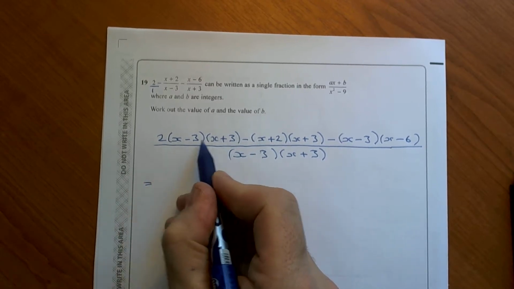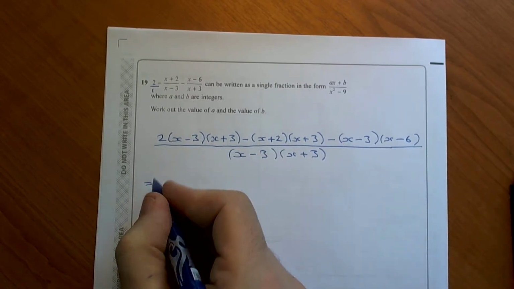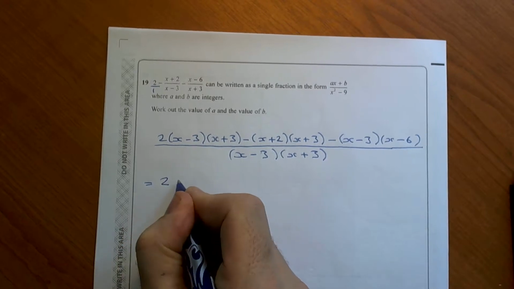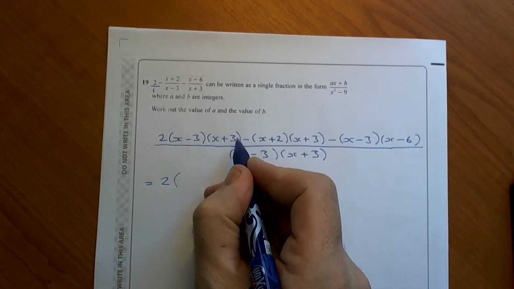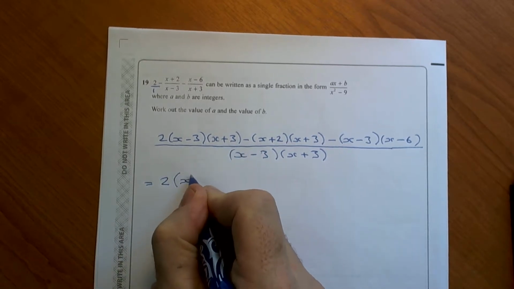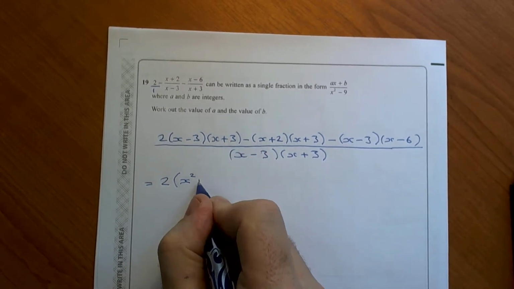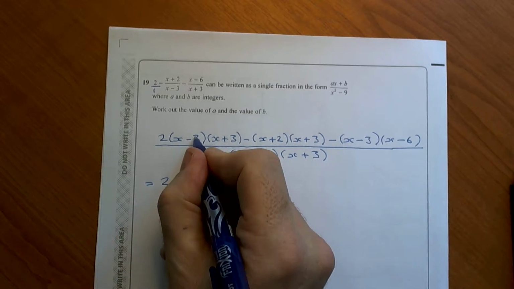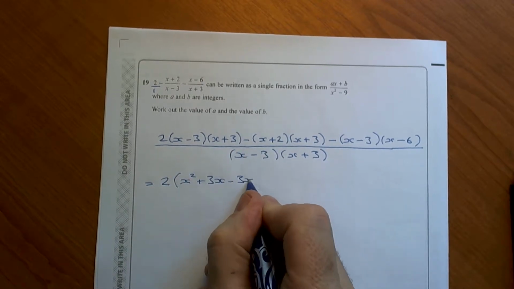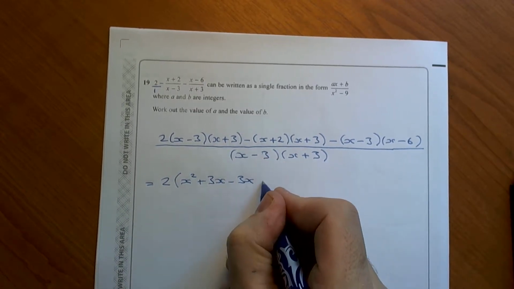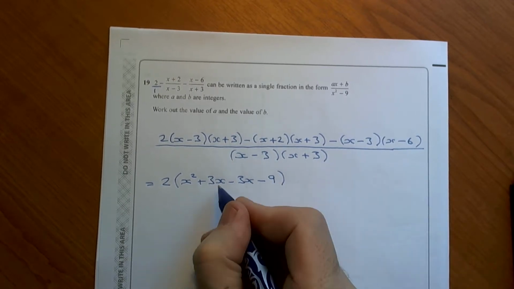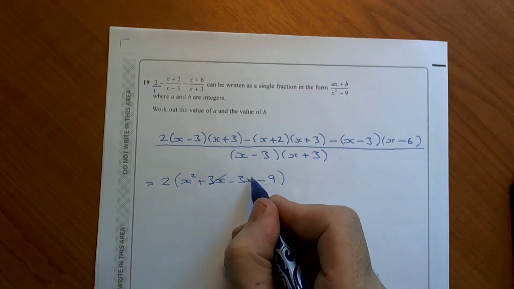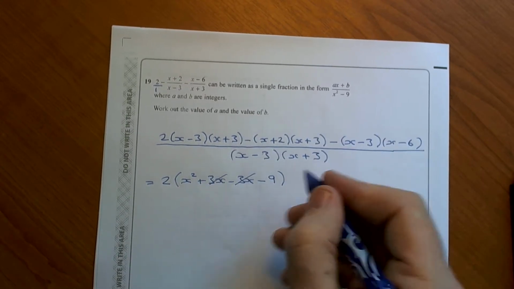Then we're going to multiply out that top line. So first set of brackets, I'm going to write 2, and then I'm going to multiply this set of brackets first. X times x, x squared, and I've got plus 3x, and then the middle one, minus 3x, minus 3 times plus 3 is minus 9. If you notice here, the plus 3x and the minus 3x cancel each other out.